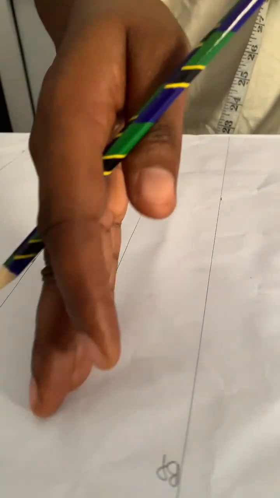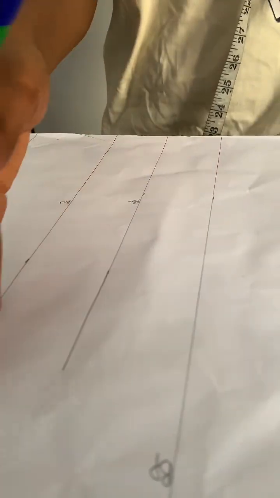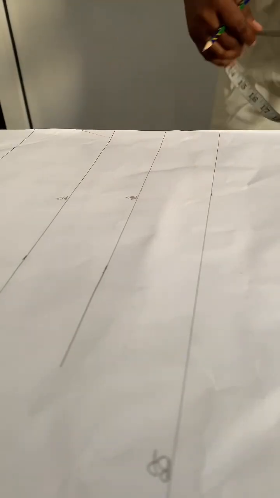From your bust point, you come up by the difference between your full front length and your nape to waist for your front bust line. Then from there you come up by 2 inches for your across chest line. Do you understand? So now let's go to the back.